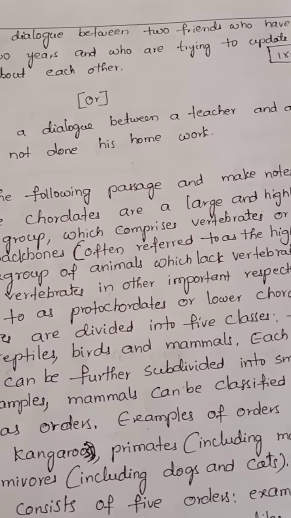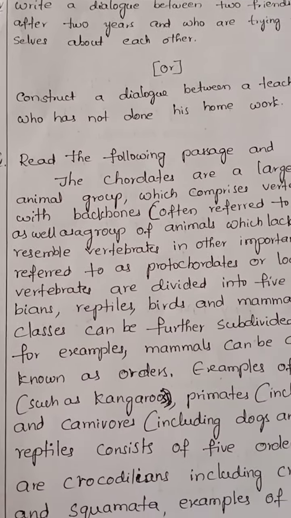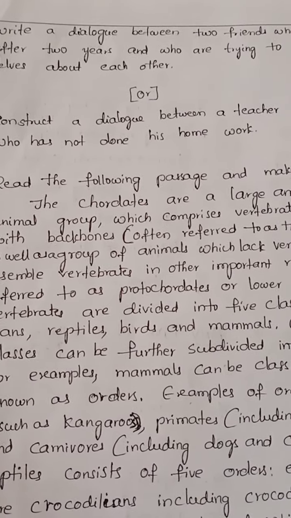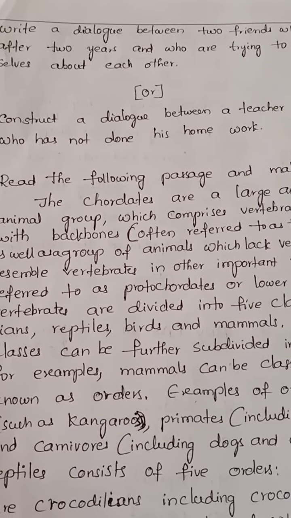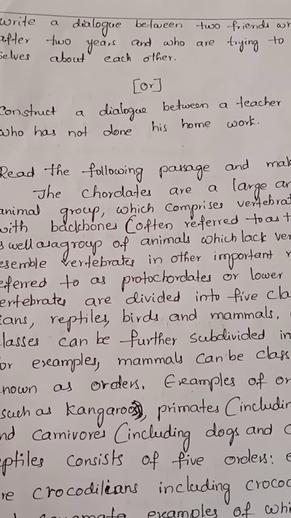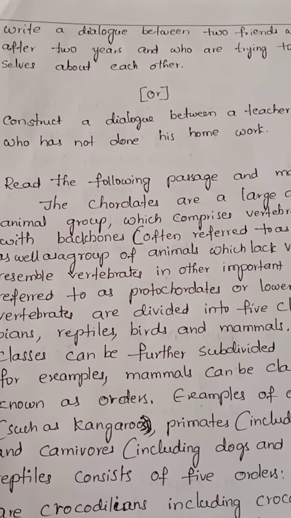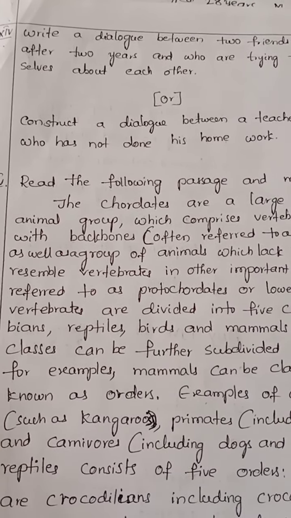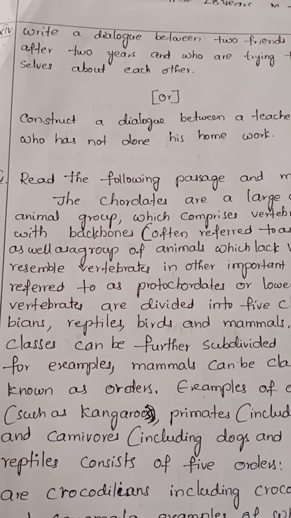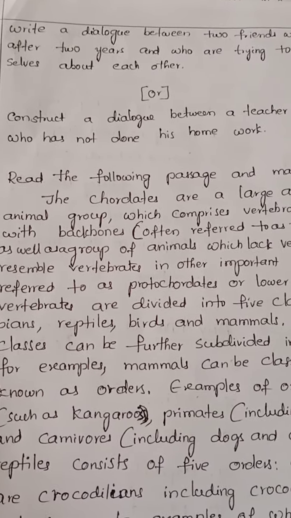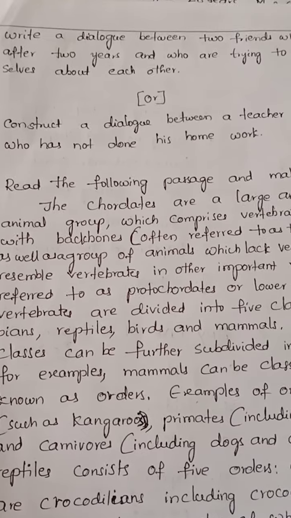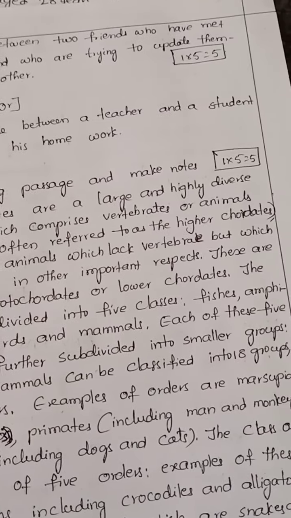Read the dialogue carefully, and when you read it carefully, it will be very easy. When you write a dialogue, keep in mind that you need not exceed 12 to 13 lines. Don't write more sentences for one person and fewer sentences for another. You have to write equally, distributing the dialogue equally, and then the dialogue will be apt.